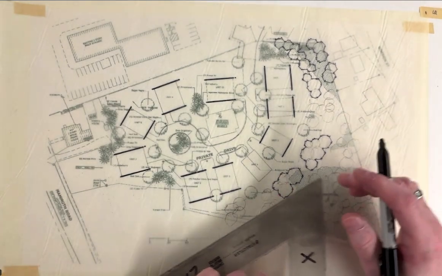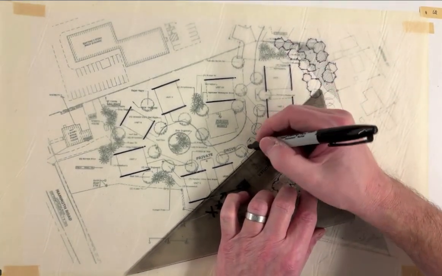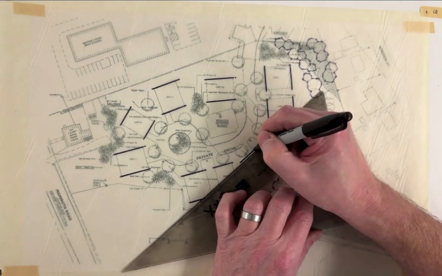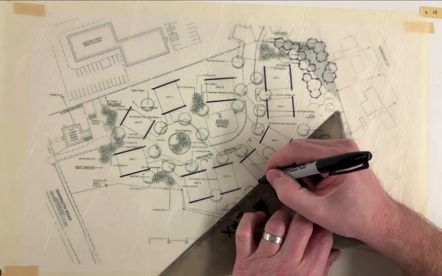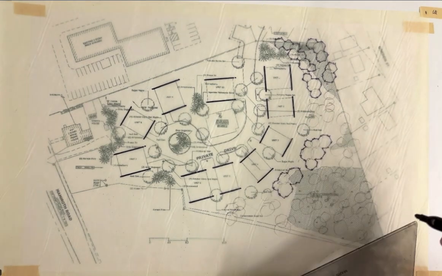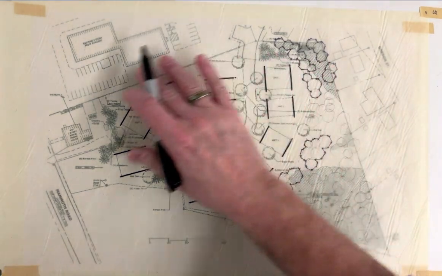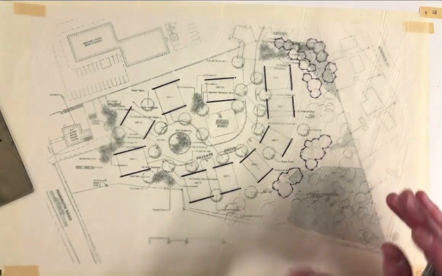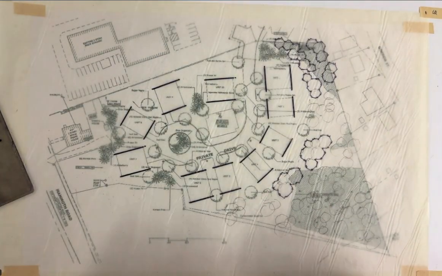Did someone already draw the retention basin? Yeah, you can make it another building if you want. Okay, so I've got 2 lines on all these buildings, and those are the only buildings I'm worried about. I'm not going to draw anything outside of the property line for now.